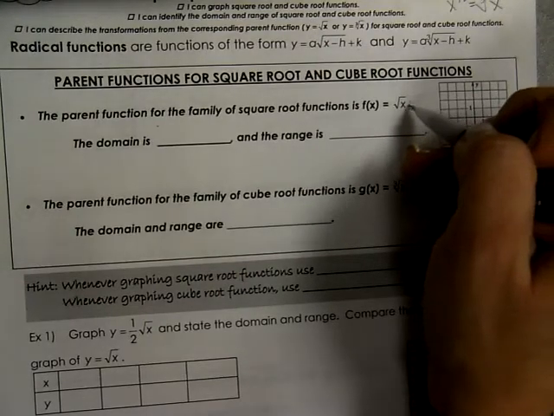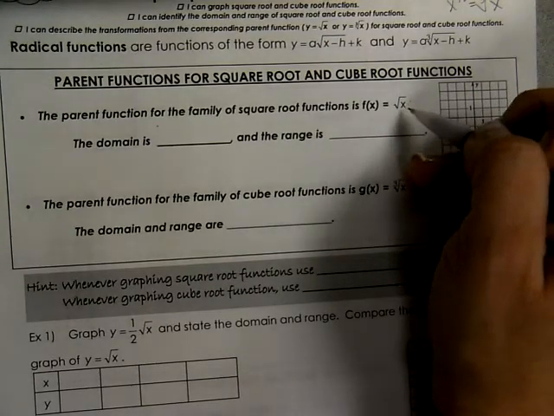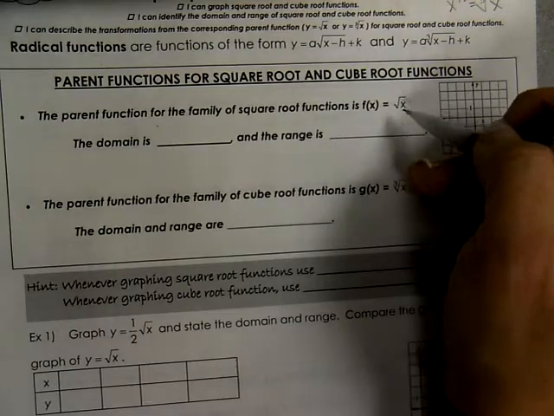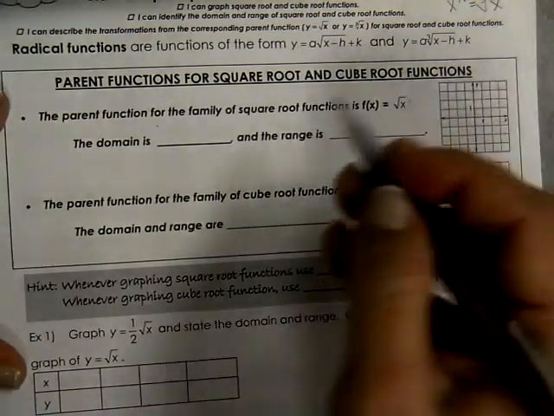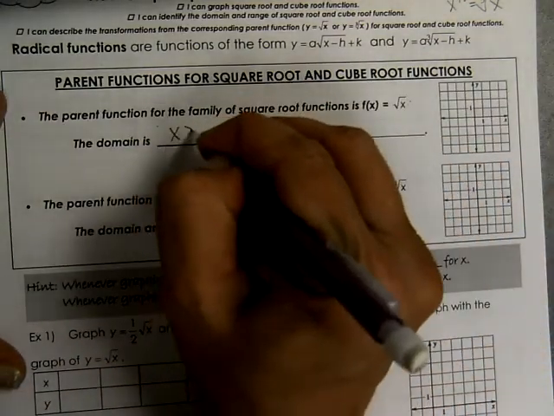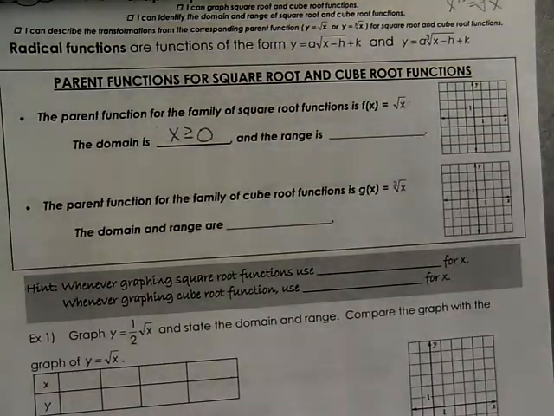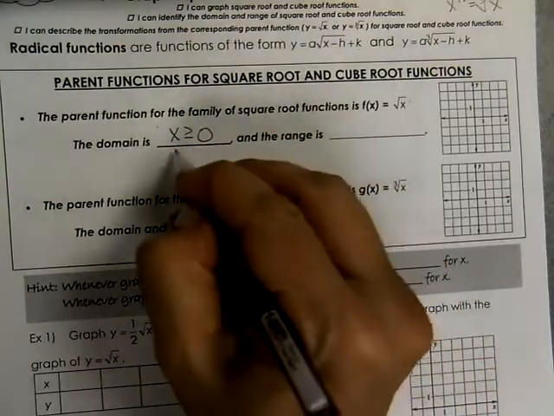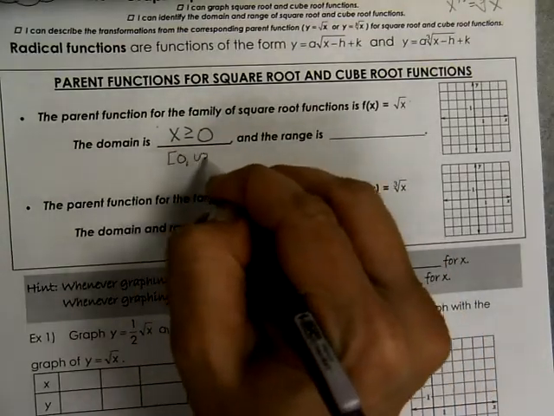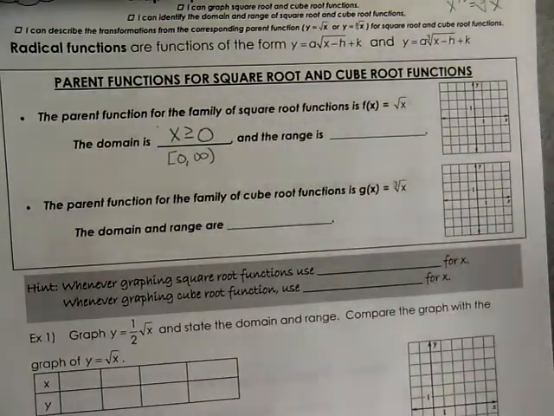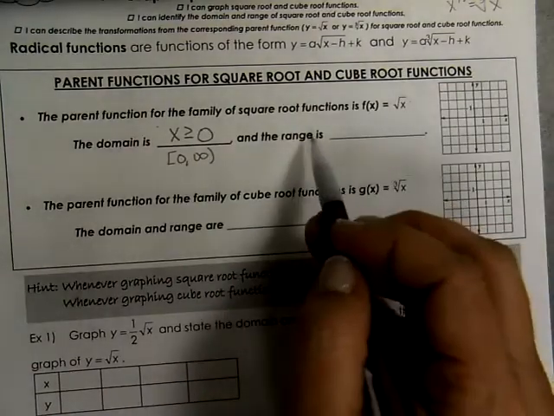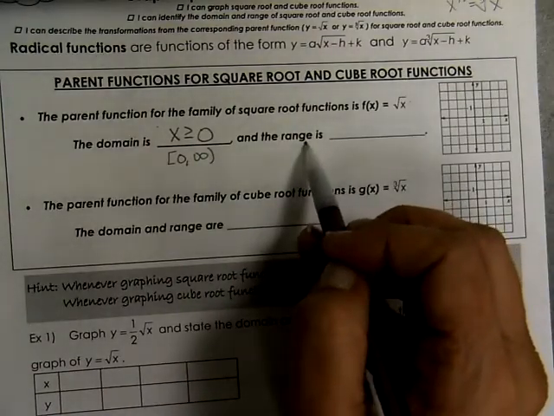The first number that we're able to take the square root of is 0. So our domain here is really x is greater than or equal to 0. And if you wanted to write it in interval notation, you could. I'm okay with that. And so then what would the range be?